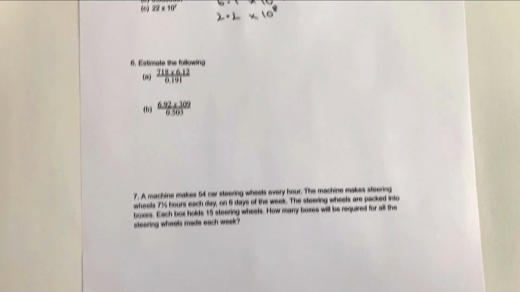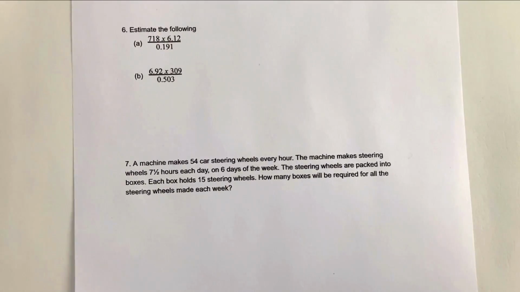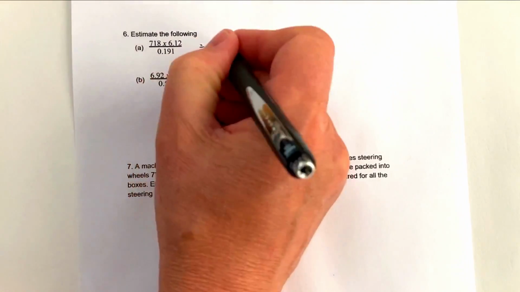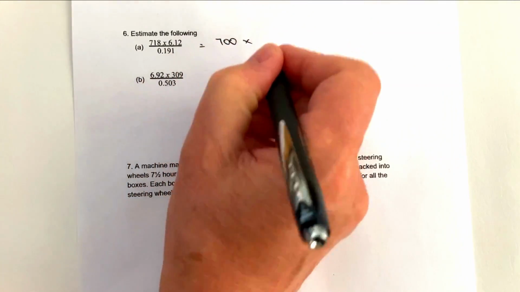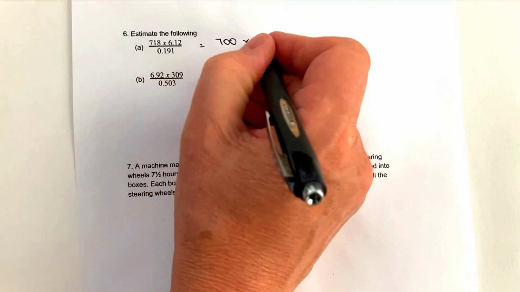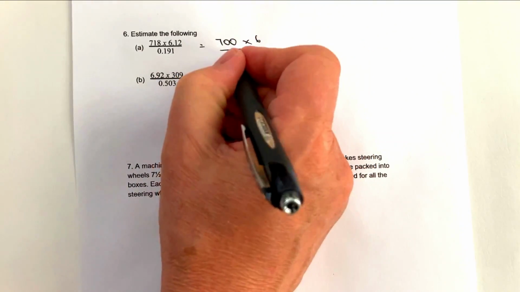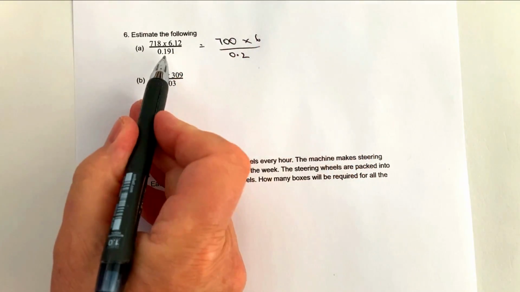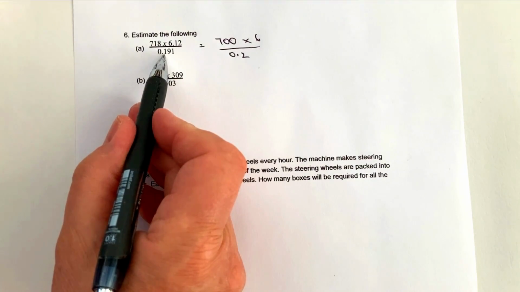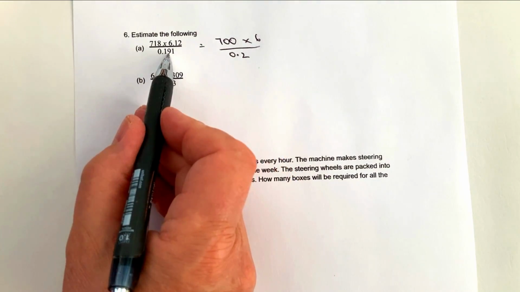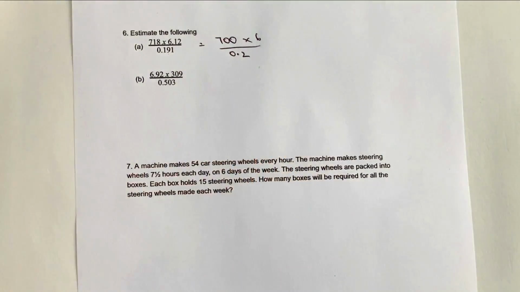Okay, let's move on then to estimation. So estimation is all about writing these to one significant figure. So rather than writing 718, I'm going to write that as 700. And rather than writing 6.12, it's going to be 6. And the bottom is going to be 0.2. Remember, the first significant figure is 1. I've got to change that to 2 because of the 9 afterwards. Again, if you're not sure, let me know in the comments.